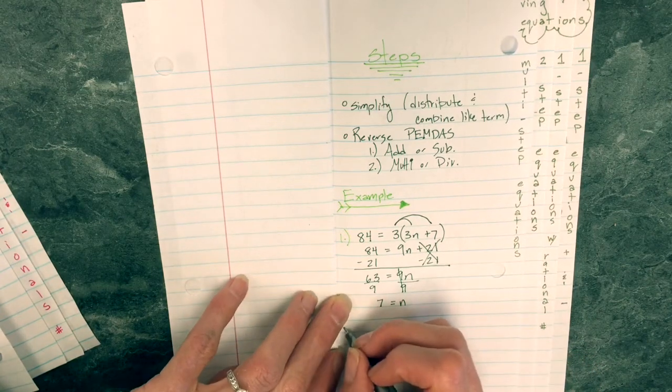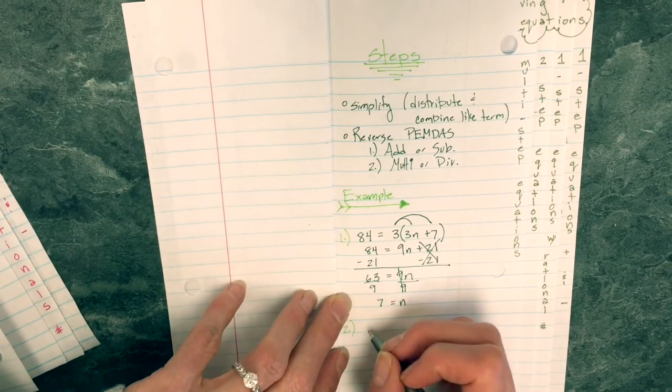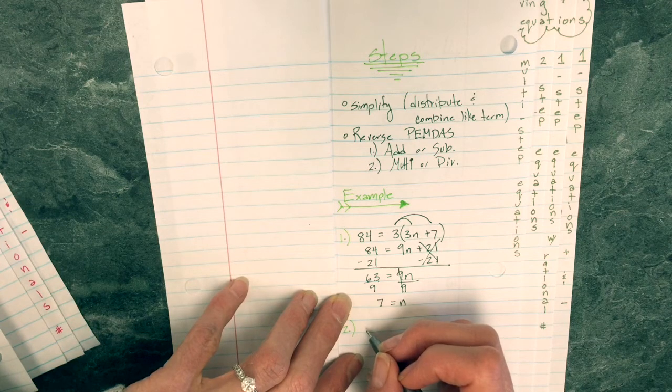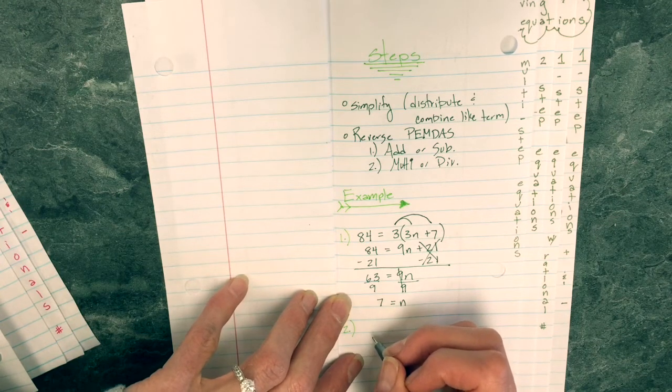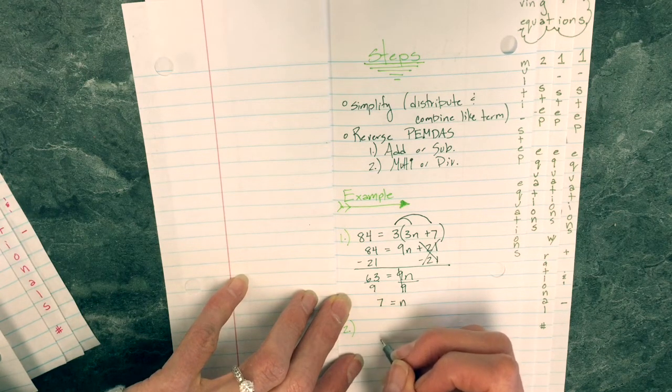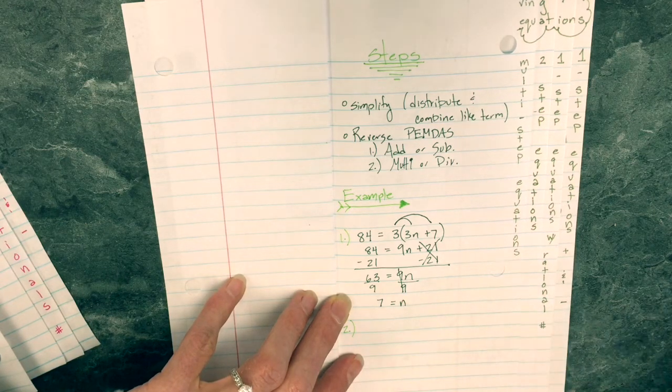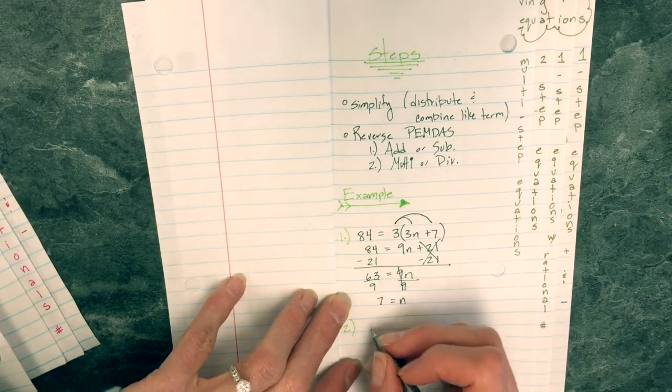So in your U-try section, I'd like you to do negative 88 equals 8, and then in parentheses, v minus 7. So try that one.